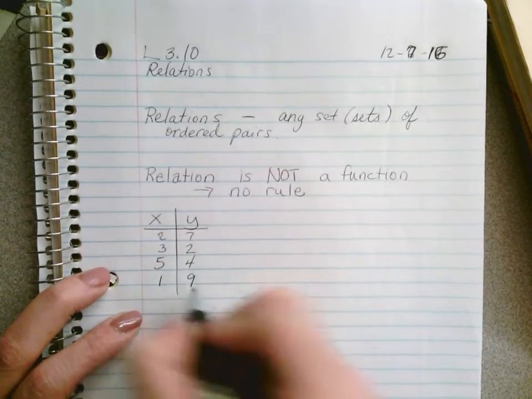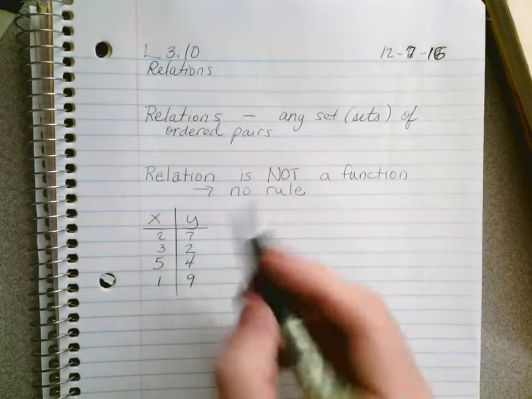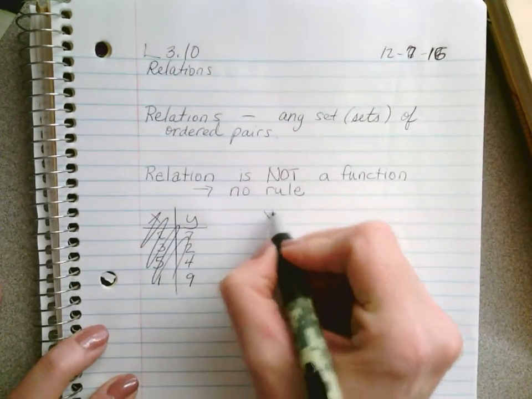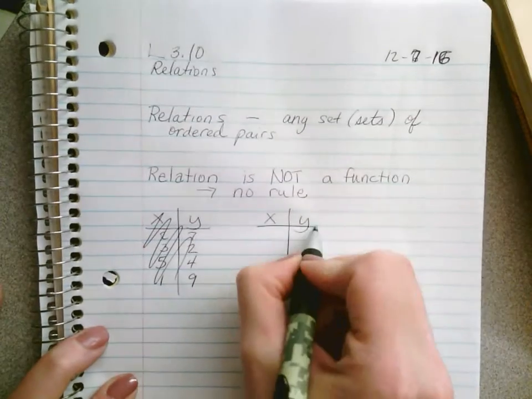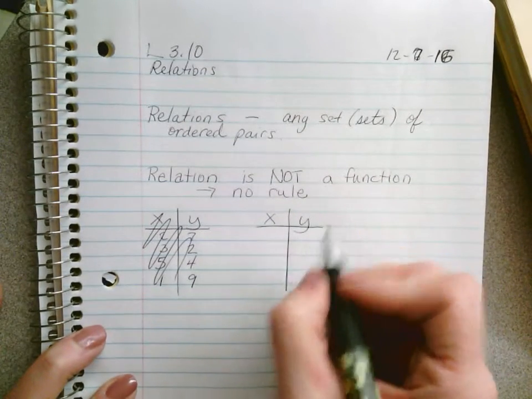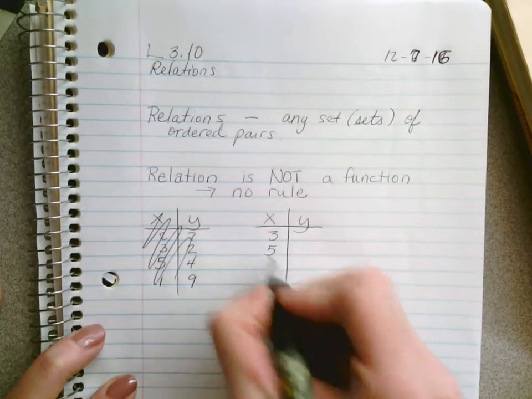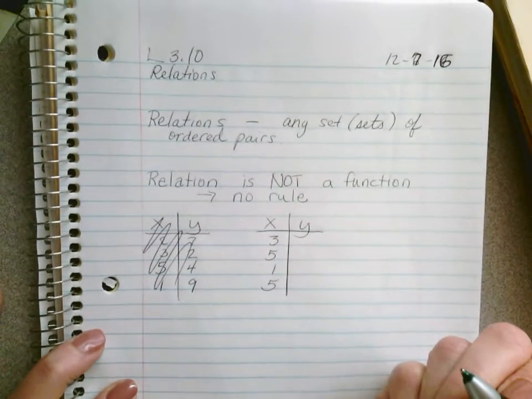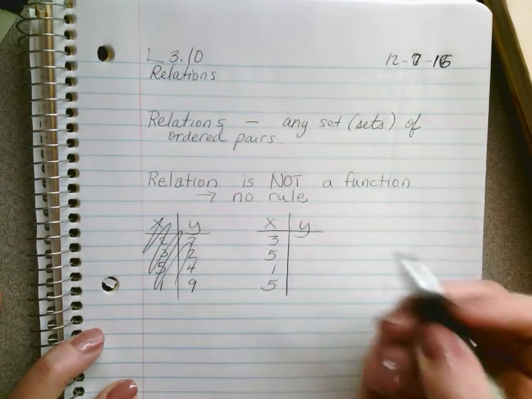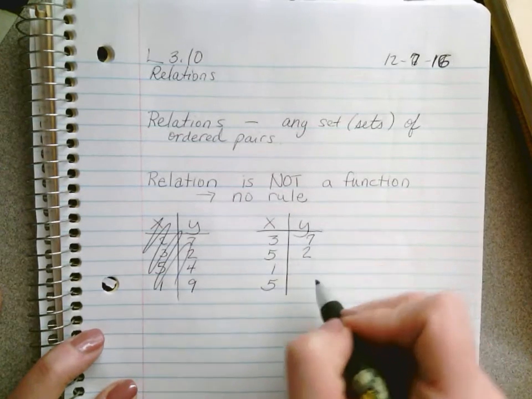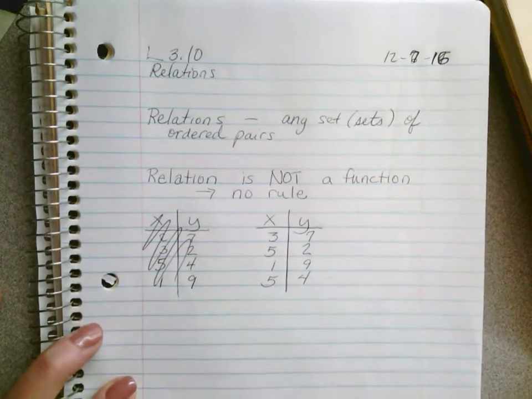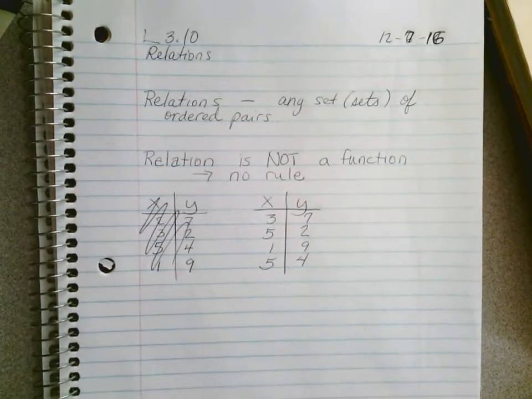Okay, here's our pairs of numbers. Wait a minute, my word. I can't look behind me and then write it. 3, 5, 1, 5. 7, 2, 9, 4. That's better. Slow down. All right, so here's the numbers we threw at each other.